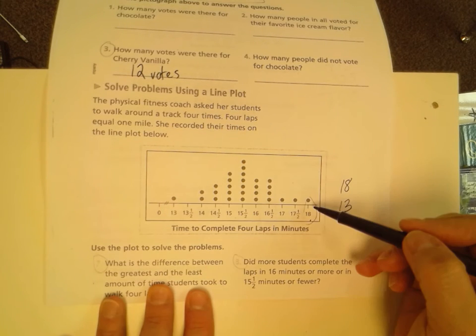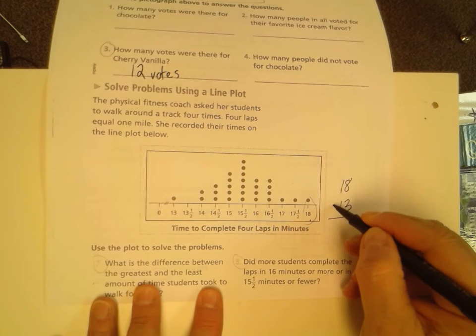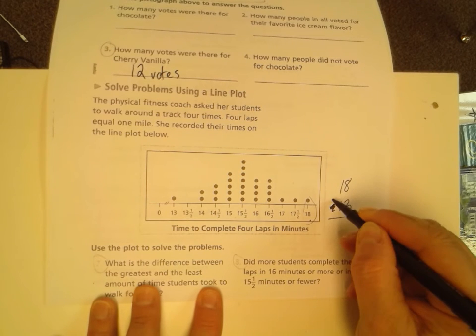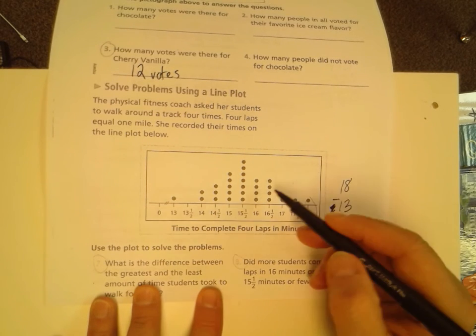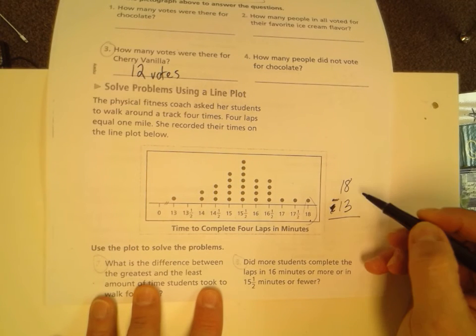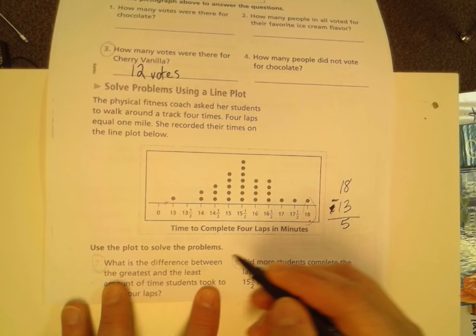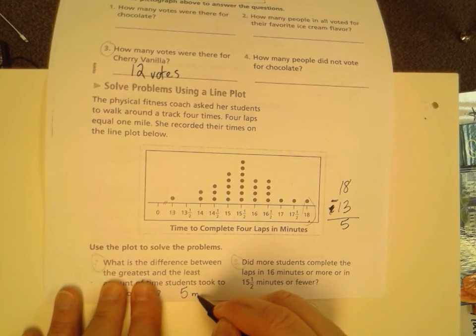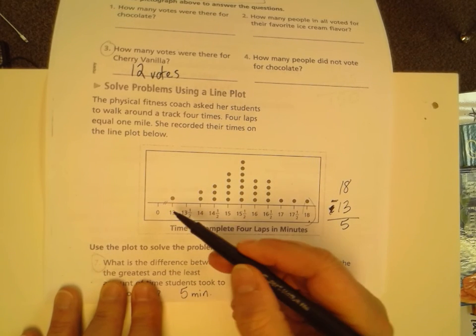All right, so the difference, when we have difference, we have to subtract, because we wouldn't add 18 minutes plus 13 minutes. That doesn't make any sense. We subtract. So the difference there is 5 minutes. So between the fastest runner and the slower runner, 5 minutes.